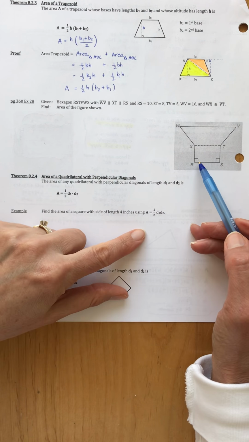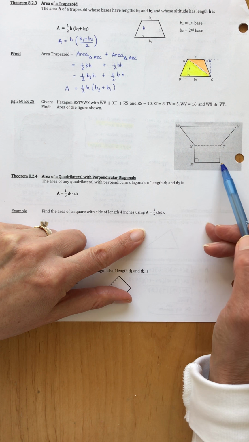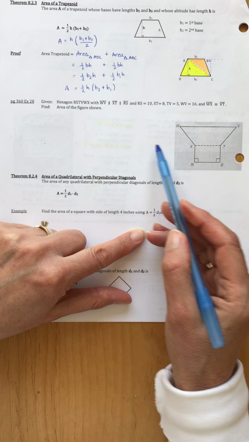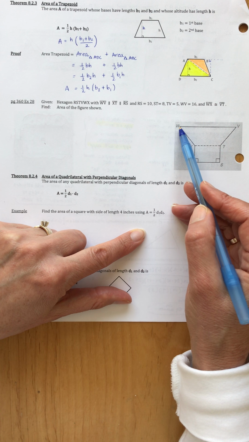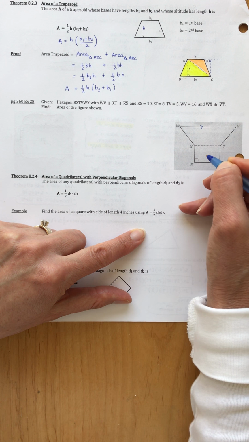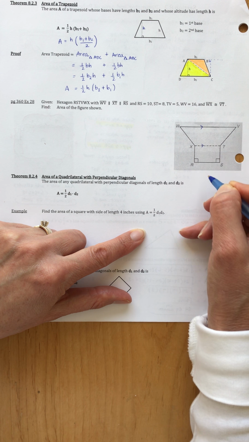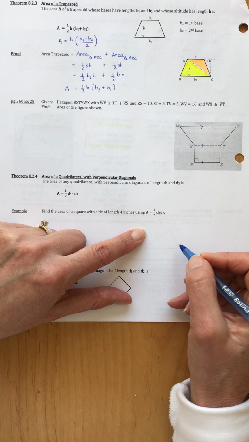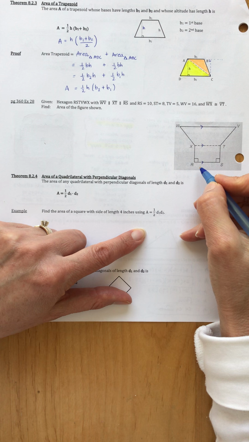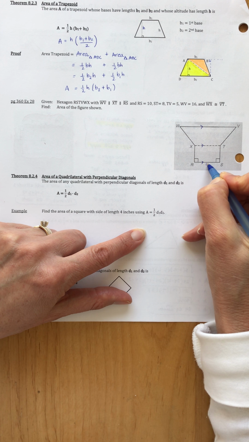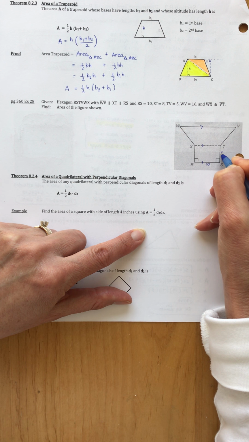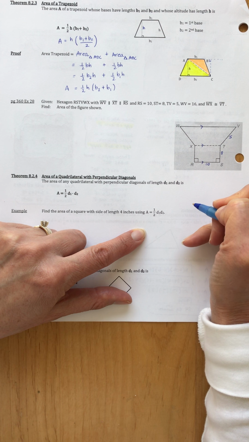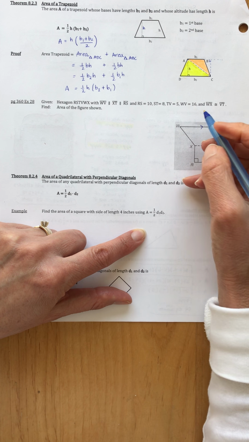Given that we have a hexagon, which means 6-sided, R, S, T, V, W, X, with WV parallel to XT parallel to RS. So all these lines are parallel. And we know that RS is equal to 10, so let's label that as 10. We know ST is 8, so let's label that as 8. TV is 5, that's this piece here. WV is 16, that's the whole piece.